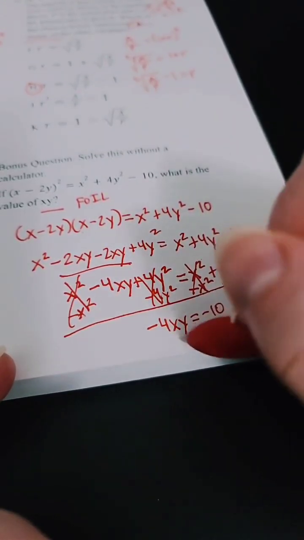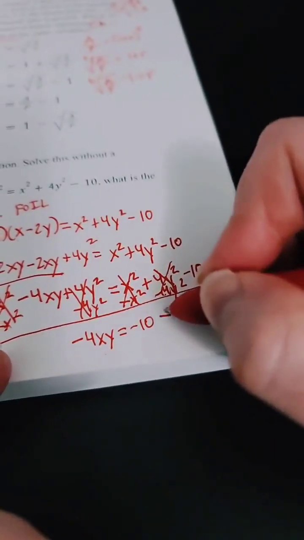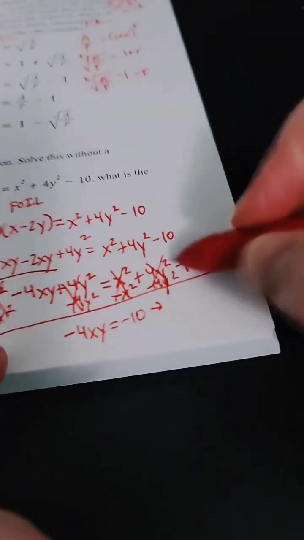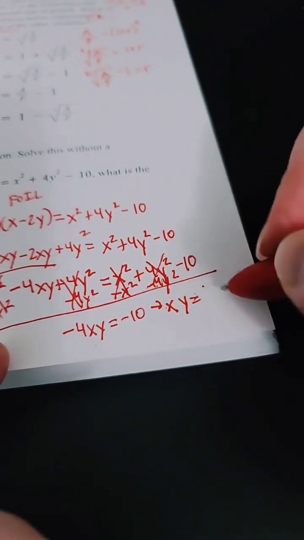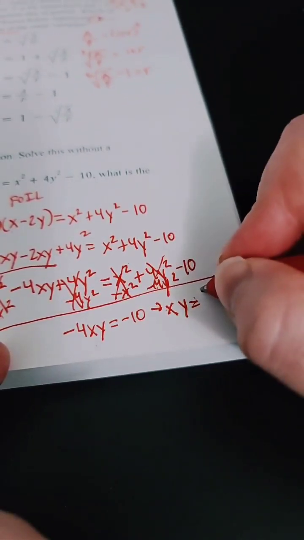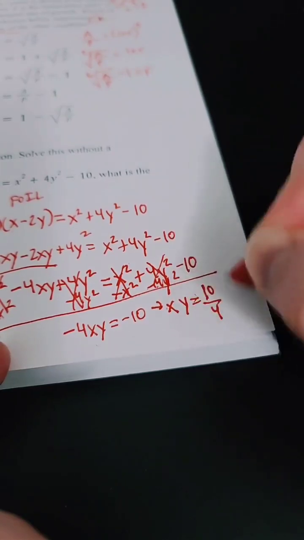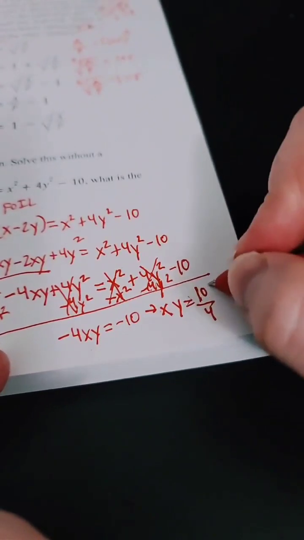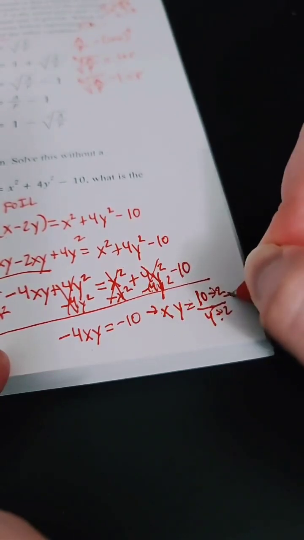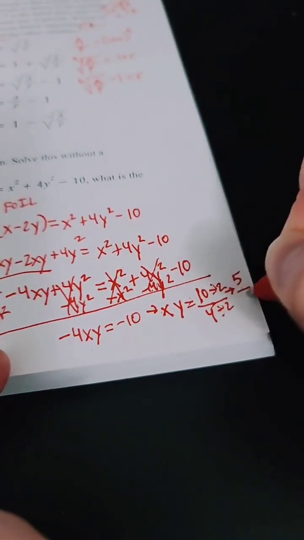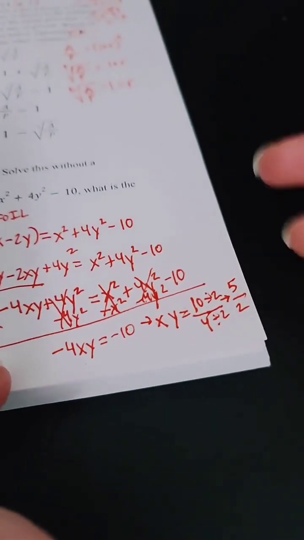So then divide each side by negative 4 to get xy by itself, because remember that's what we're solving for. xy is equal to 10 over 4, because the negatives would cancel out. And then we would just divide by the greatest common factor of 2 on top and bottom. So then this would become 5 halves, or 2.5 if you want to do it like that.